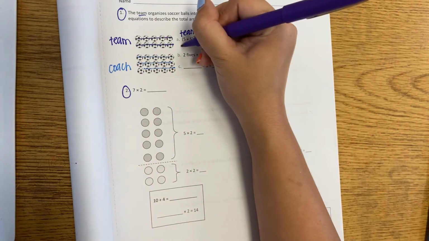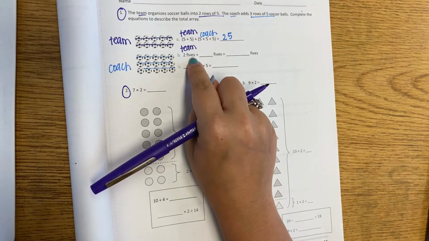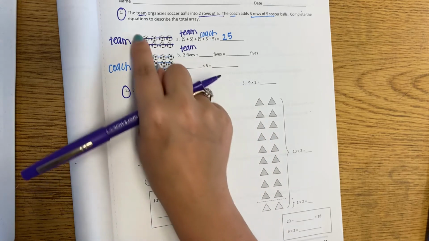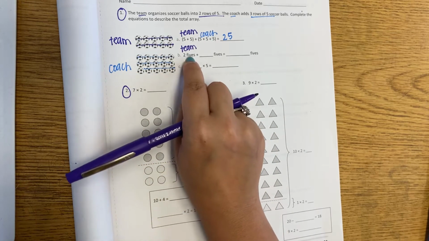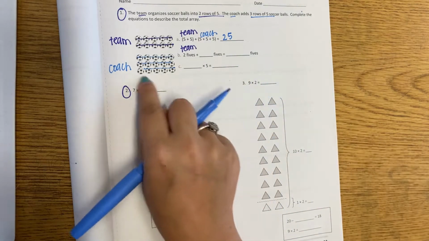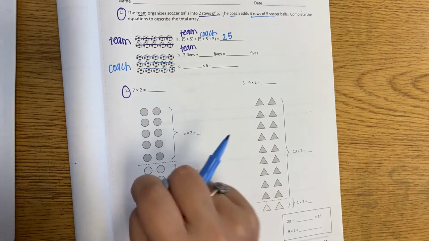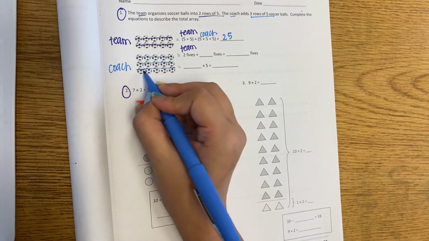So again, we have the team first. We have 2 5s. Remember, 2 is the number of rows. We have 2 rows of 5, 2 rows with 5 soccer balls. So we can see here that we are missing the coach. How many rows does the coach have? He has 1, 2, 3.